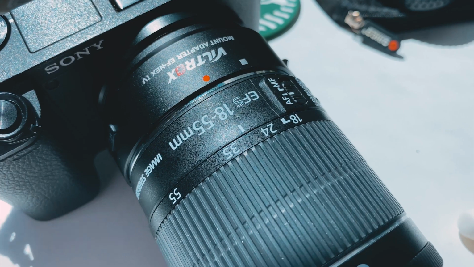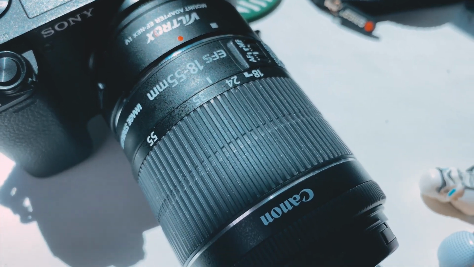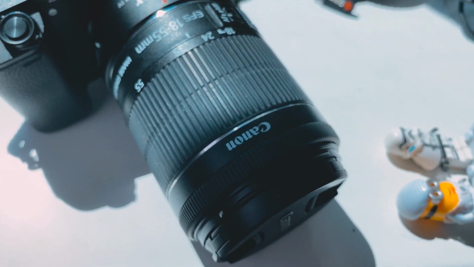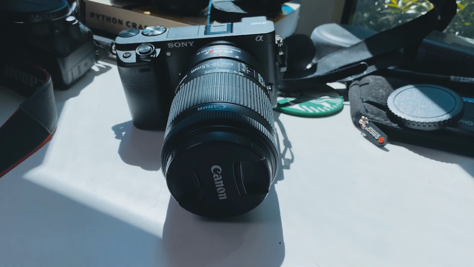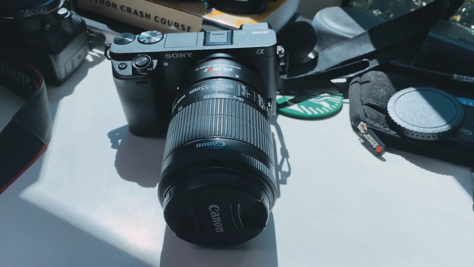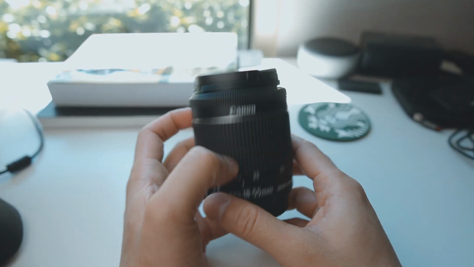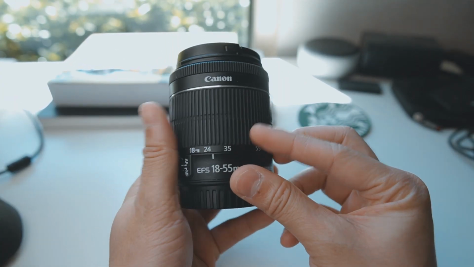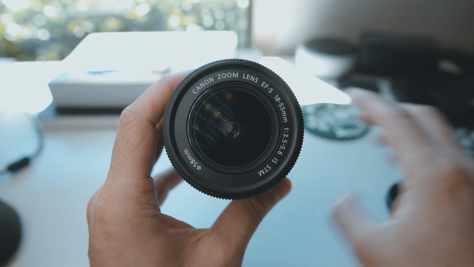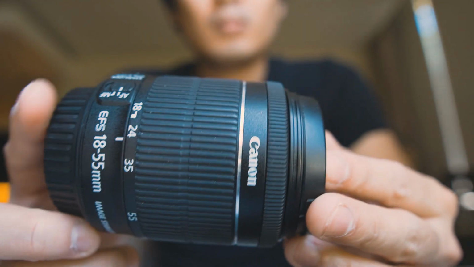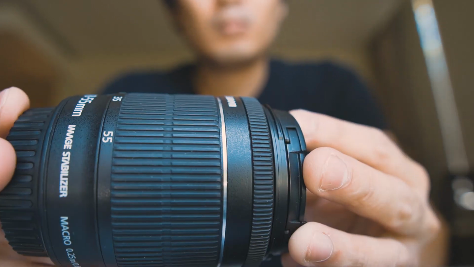Now the last lens I own is this 18-55mm f3.5 to 5.6 lens. It's actually the kit lens that came with my Canon DSLR. And admittedly, I don't use this as much anymore, but that's not to say that it isn't any good. Despite having an aperture of f3.5, I was able to use it to shoot these entire talking head clips of myself for this video. At a focal length of 18-55, it's actually one of the most versatile lenses out there. At 18mm, it's wide enough so I can shoot some architecture and landscape photography. I can even use it for some vlogging.